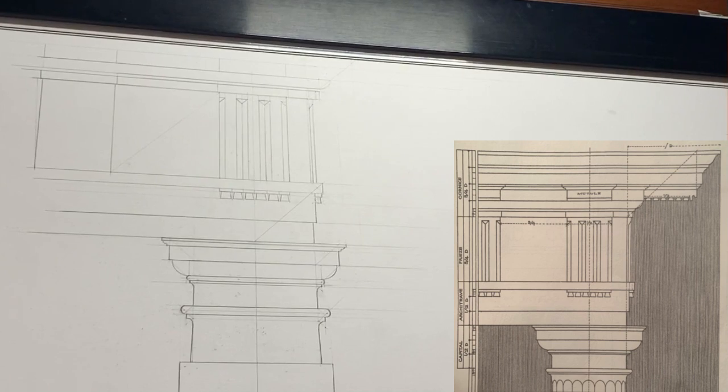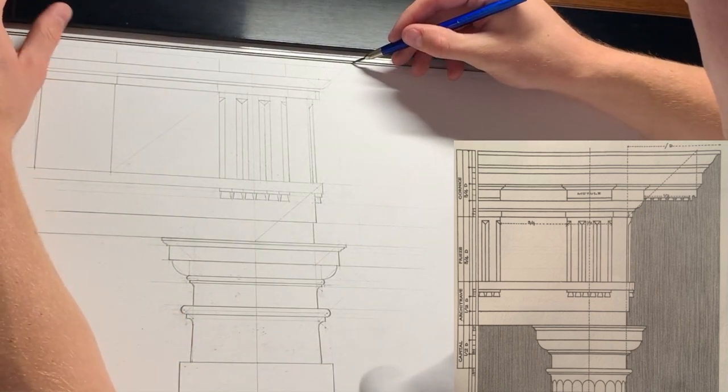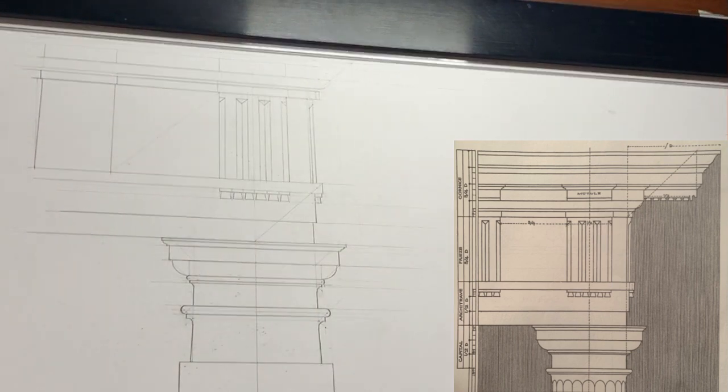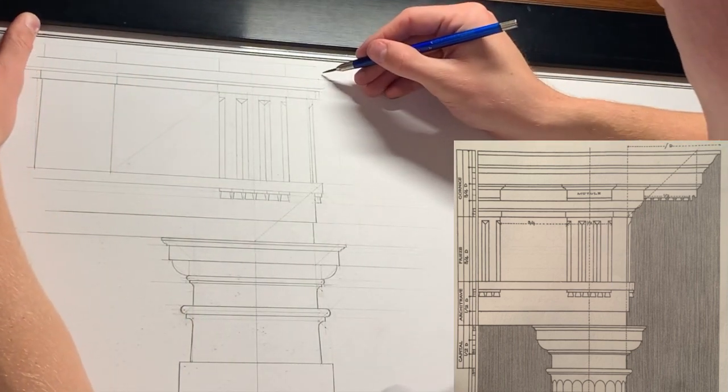Then you're going to divide this. Well, we already have divided that into thirds. Very helpful. I'm going to drag that top line across. So that's divided into thirds. And then you're going to divide this bottom third in half.